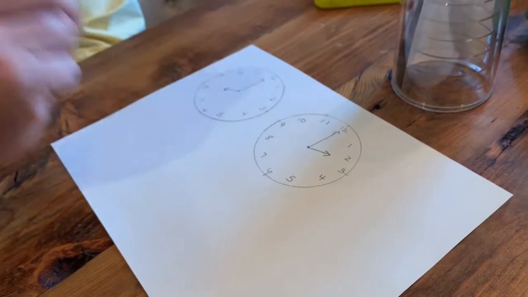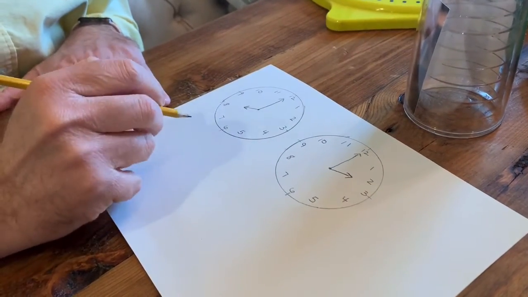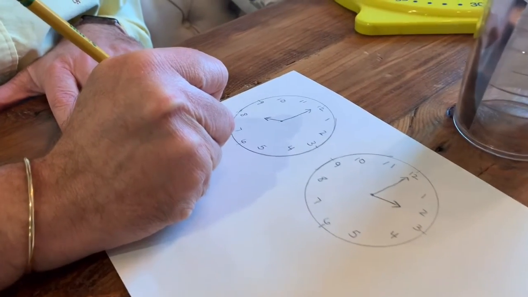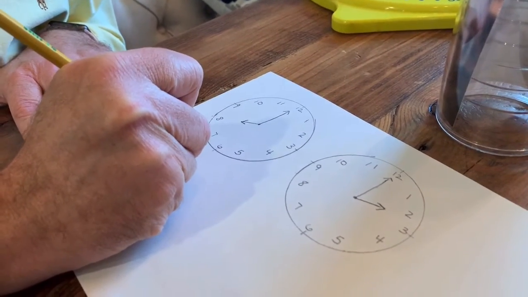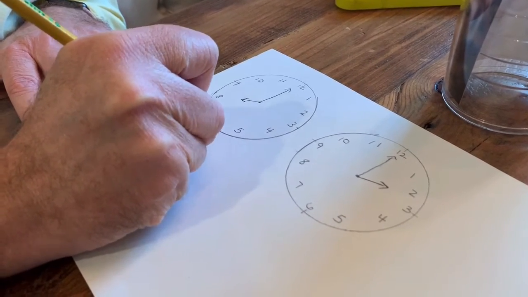The next thing I need to do below the clock is write out the time in numbers. So this I would write 8, and your 2 dots on top of each other, 0, 0. You don't have to, but you can pick AM or PM. I'm going to pick AM just for fun.